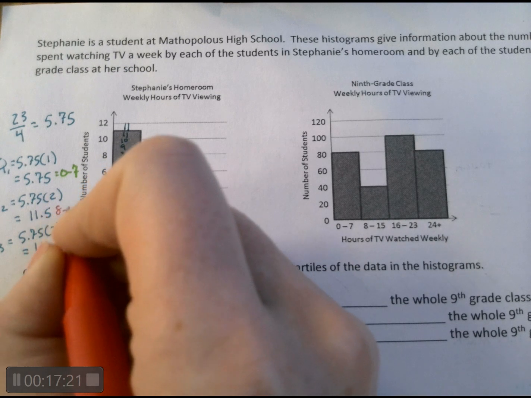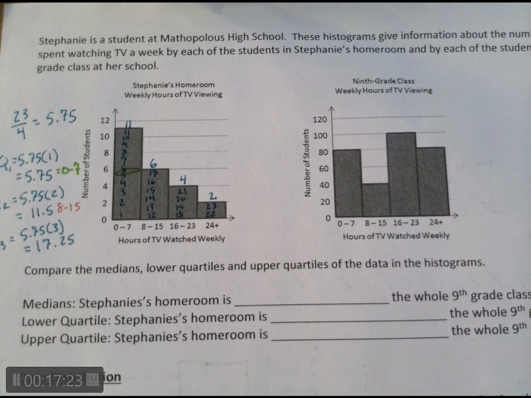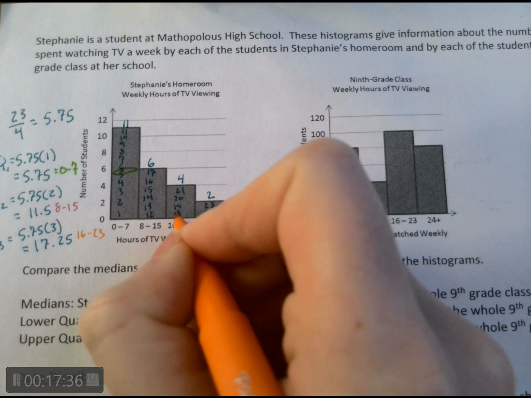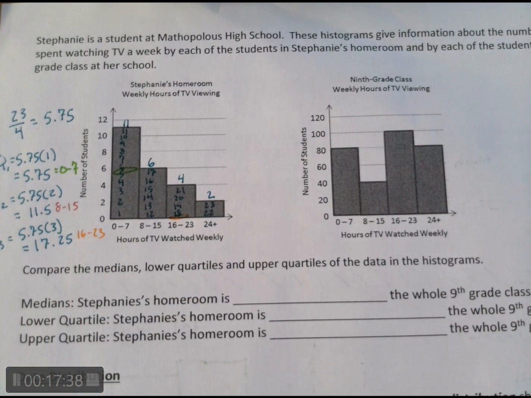So this is going to be 8 to 15. And then finally, we have 17.25, and that's going to be the 16 to 23. So that's right here. Alrighty. So good, we have those.